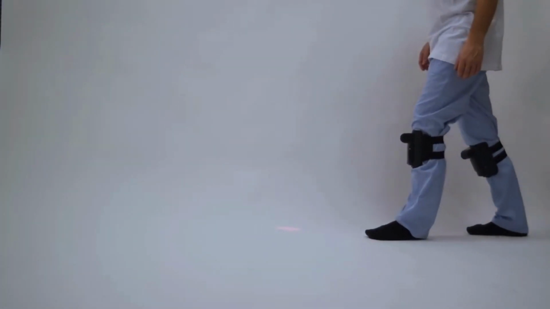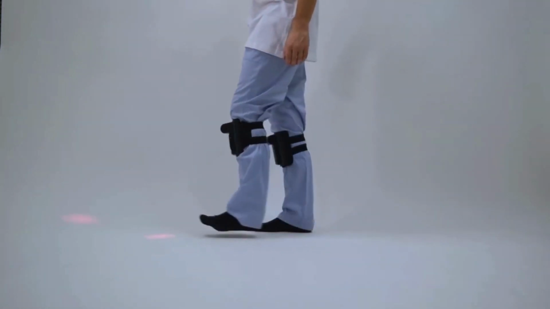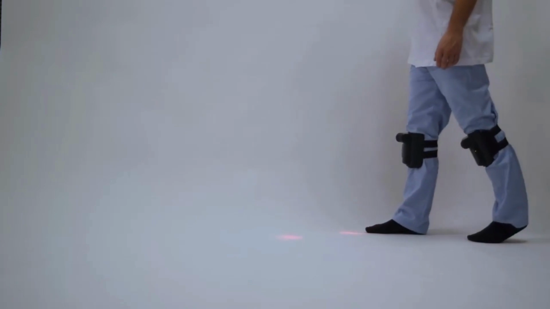Slow walking. In this exercise, the patient is required to walk at a slower pace than their standard. Visual feedback helps to maintain the pace, the stride length indicated by the physiotherapist, and the accuracy of the movement.